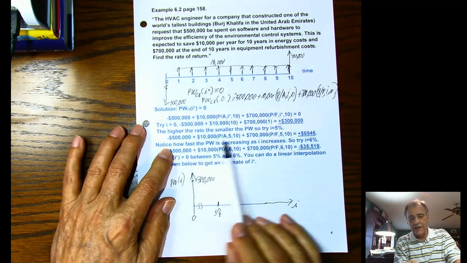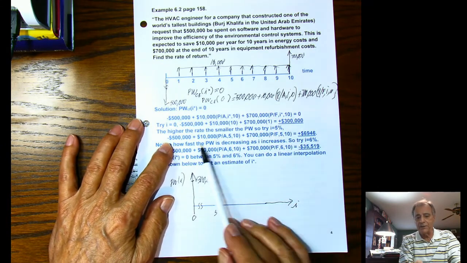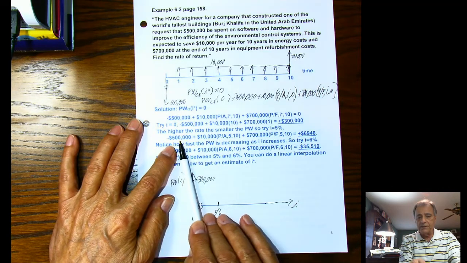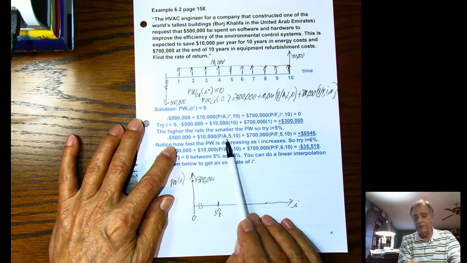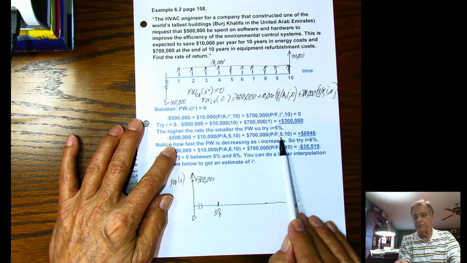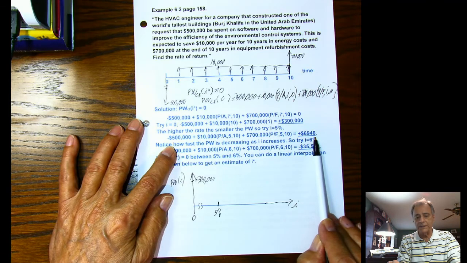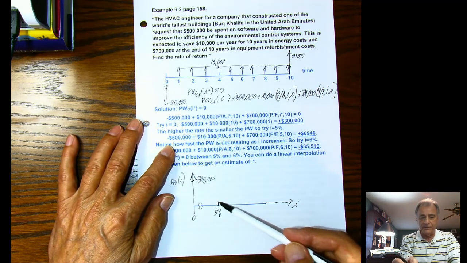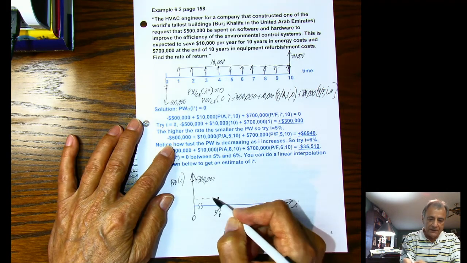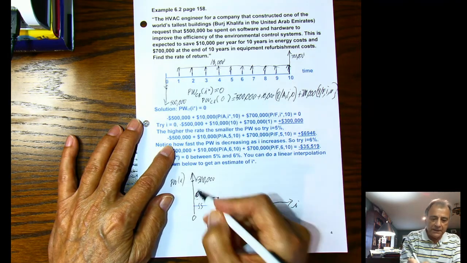Well, if I plug 5% into this present worth equation, and I'm doing trial and error now, I don't know what the rate is that solves this equation. So I used 5%, I plug in minus 500,000 plus 10,000 P given A, 5% for 10 years, plus 700,000 P given F, 5% for 10 years, and I get $6,946. So it's come way down from 300,000 all the way down here to $6,946.